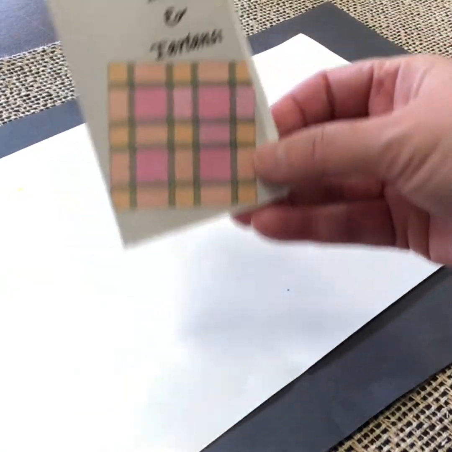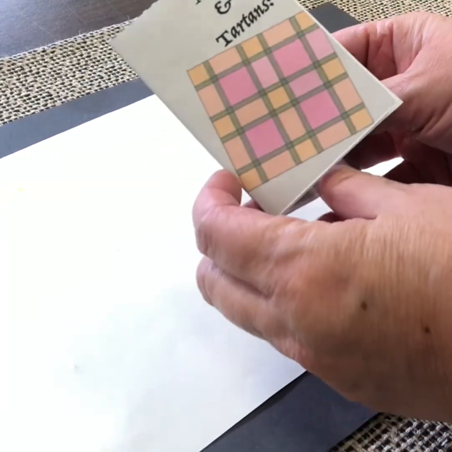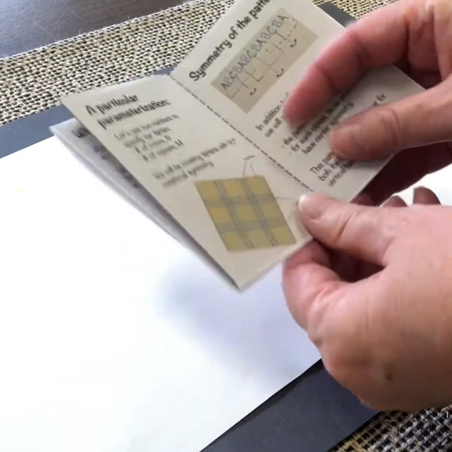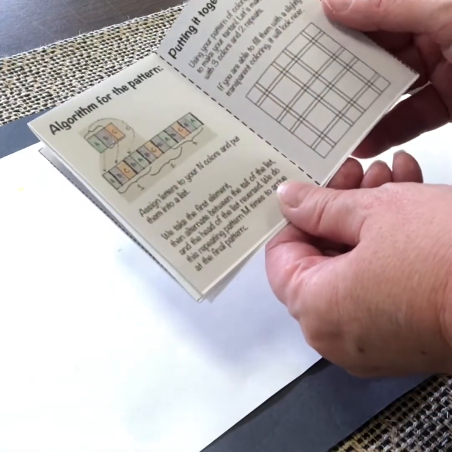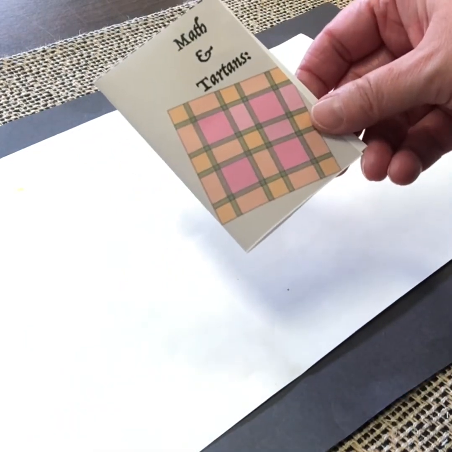If you're interested in learning more about tartans, here's a little zine called The Math in Tartans, and it tells you a little bit more about the geometry of tartans and the pattern. And I'll share the link where you can find that.